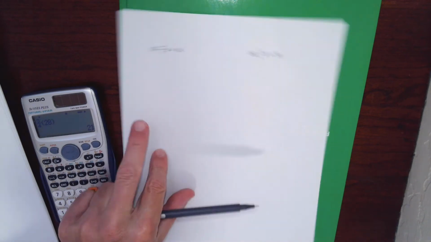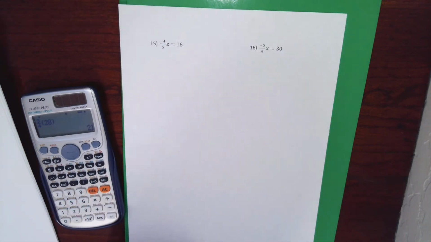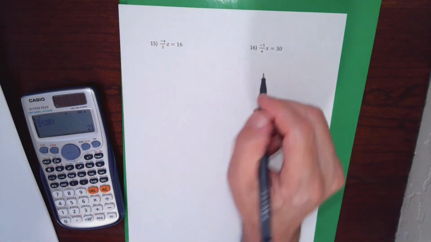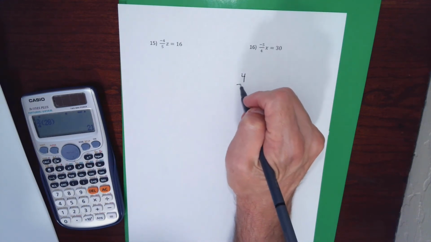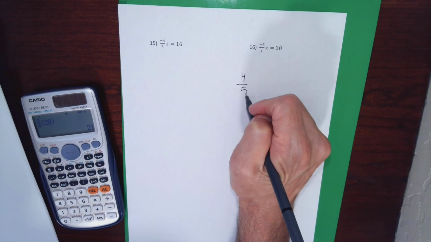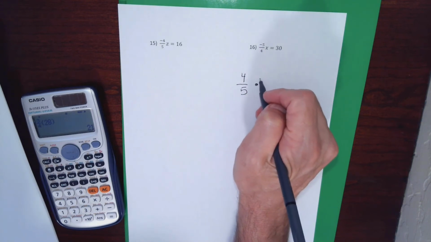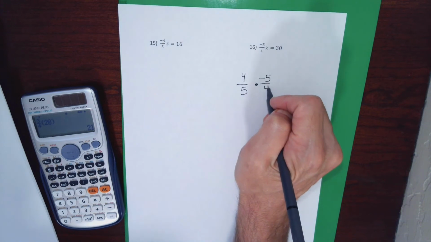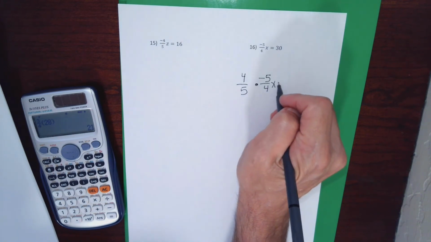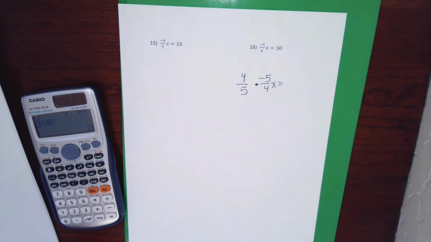Sixteen's kind of the same thing, but it has a negative, which makes it ugly. So I'm going to do the same thing. I'm going to multiply by the reciprocal. If there's a fraction in front of the variable, I need to multiply by the reciprocal. And we found reciprocals in the last chapter. And when I was doing a reciprocal of a negative, it didn't matter if I put the negative in the denominator, in the numerator, or out front.